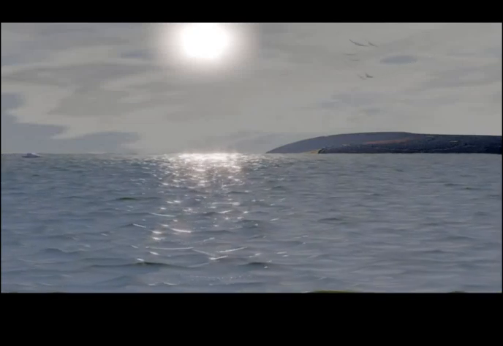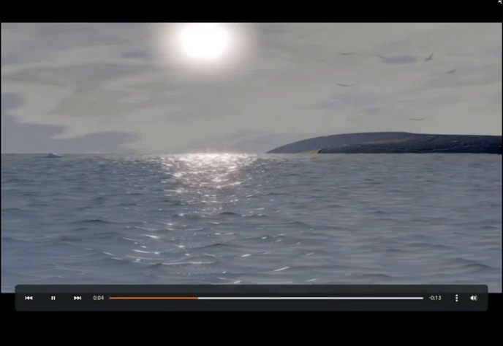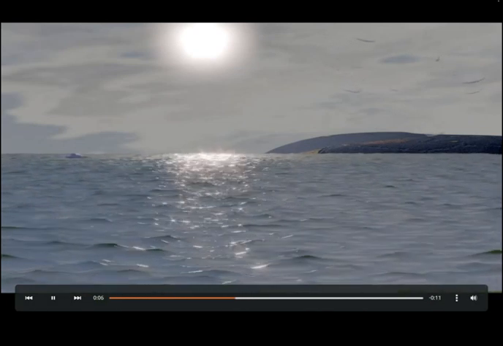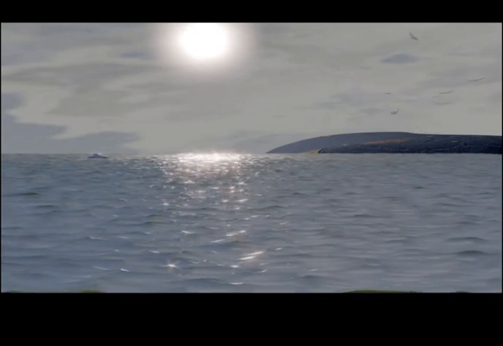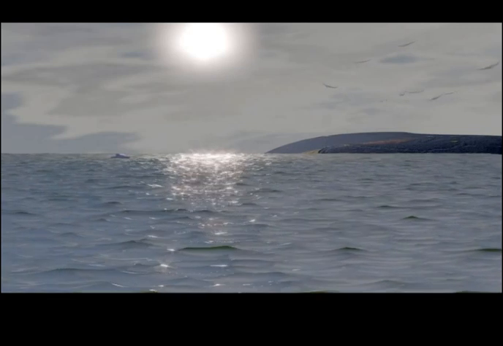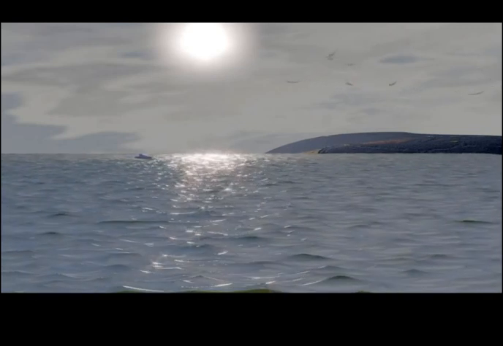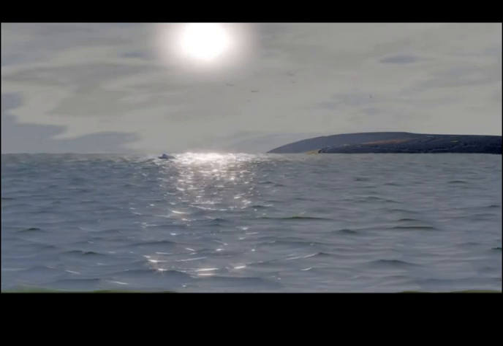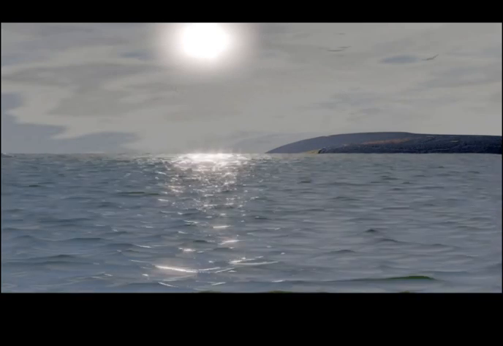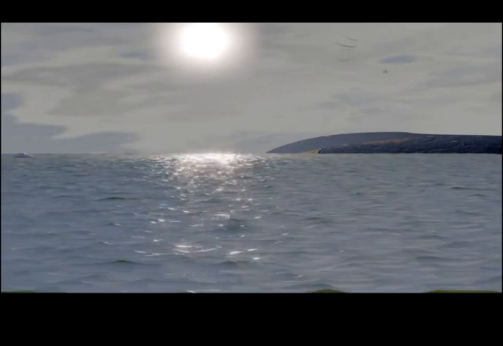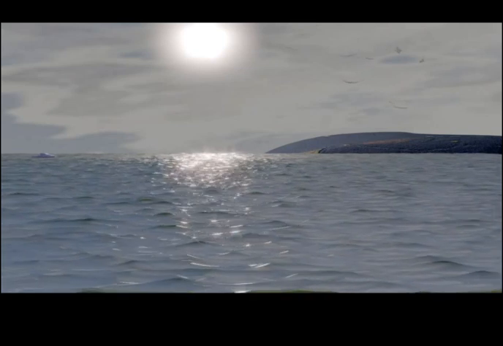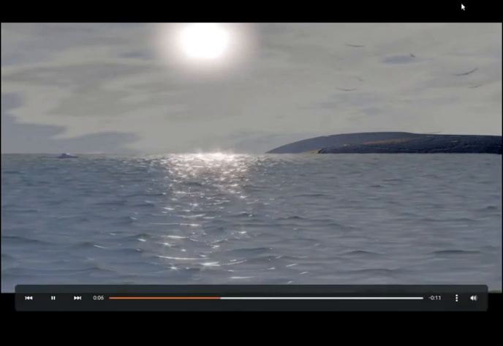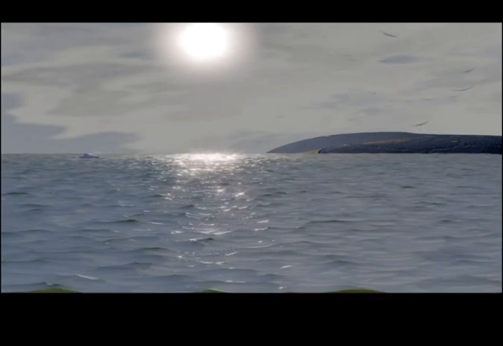So today I'm going to show you how to produce an animation very similar to this one, except I think we'll do a sunset type scene for a change, with some nice shimmering water, a few birds flying about, and maybe something else happening, who knows. So let's just get on with that.